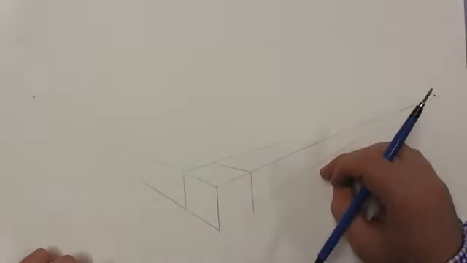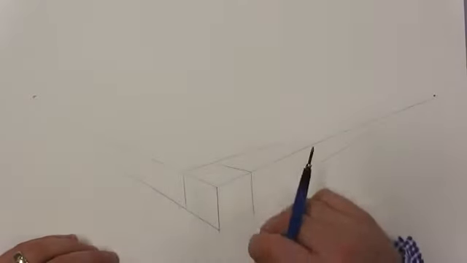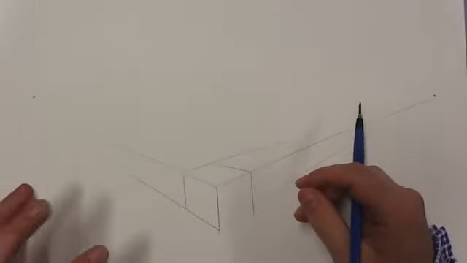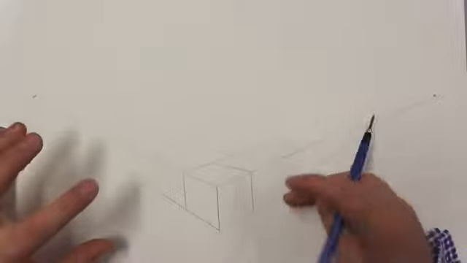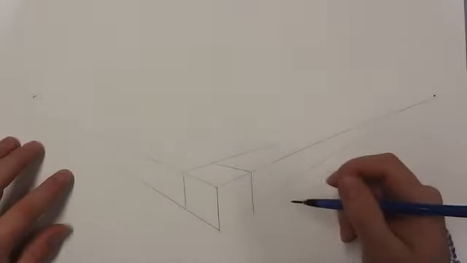Now we don't draw everything out in cubes, but if we're very comfortable with doing this, it means we can skip these steps and judge the proportions a little more accurately, because even professionals, when they do their sketches, still use some of the framework from two-point perspective to get their drawings looking accurate and tidy.